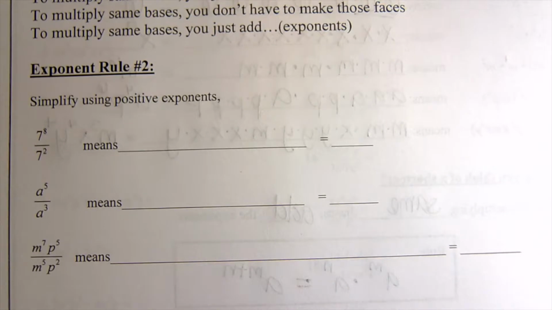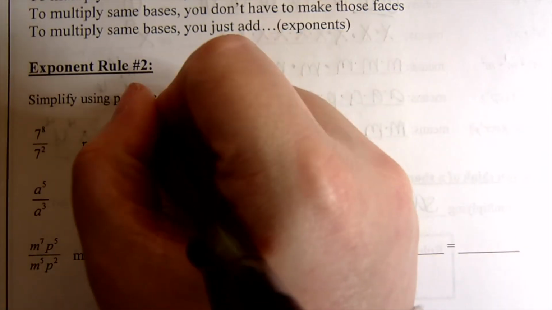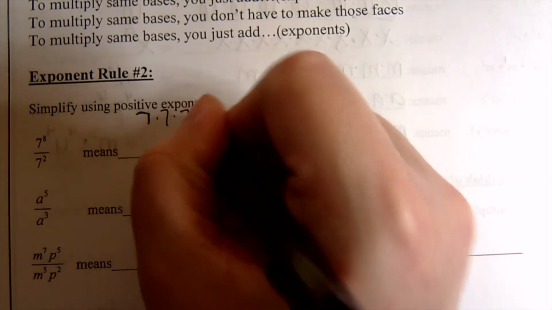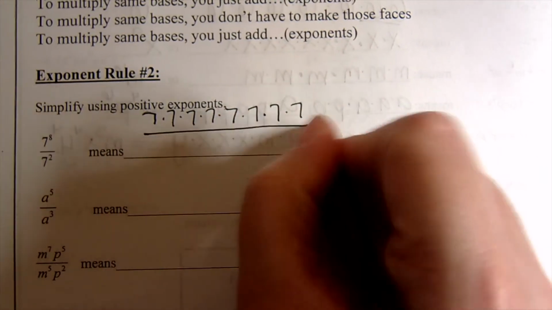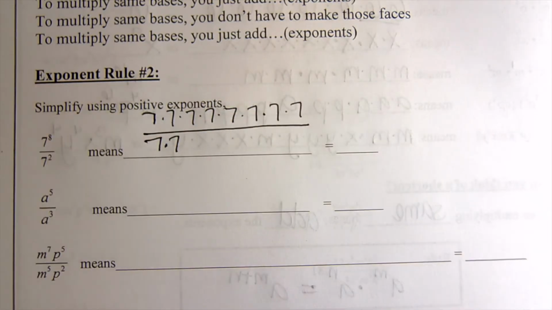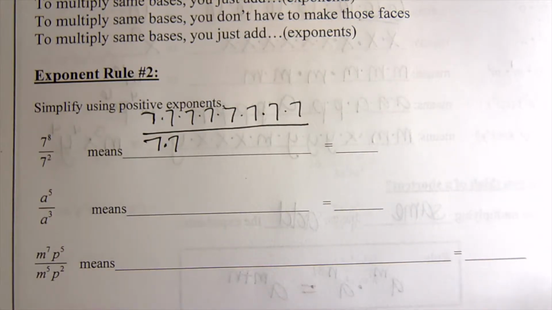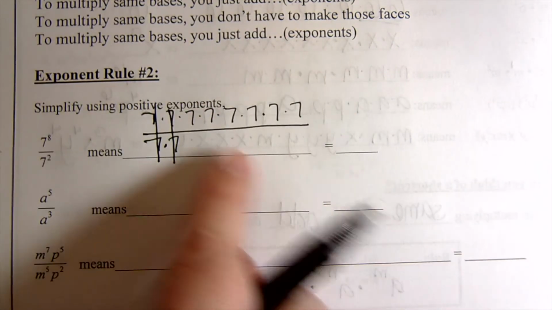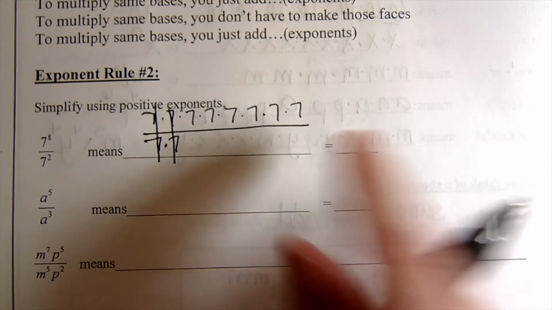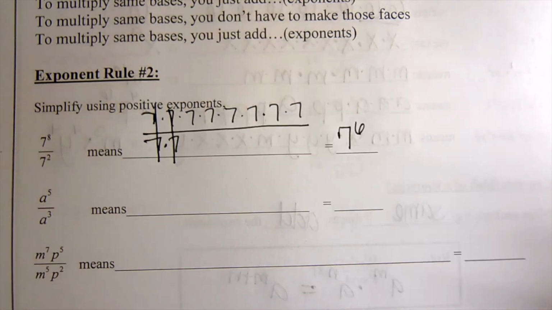All right, so similar thing. Now we're looking at division. So if I'm dividing 7 to the 8th power over 7 to the 2nd power, I'm going to go ahead and expand these first. So 7 times itself 8 times over 7 times itself twice. So if I have something over itself, it cancels out. It cancels to 1. So 7 over 7 is 1. 7 over 7 is 1. How many 7s am I left with here? 6. So that's 7 to the 6th power.